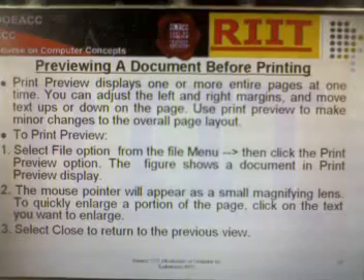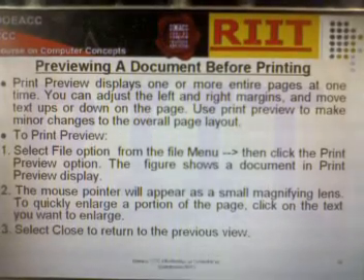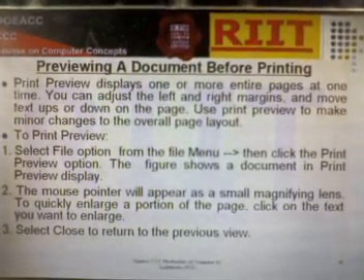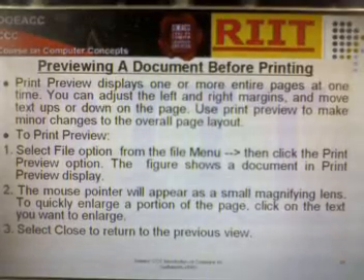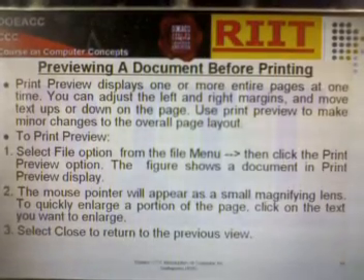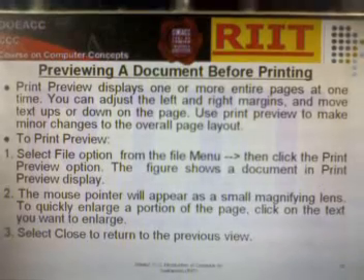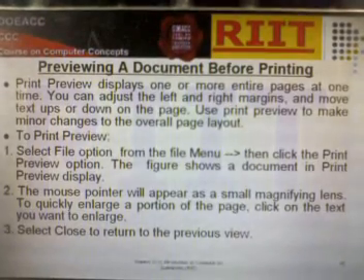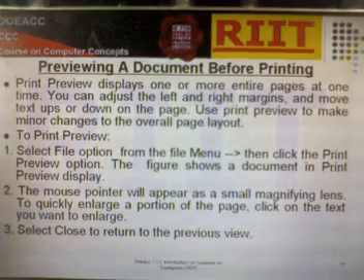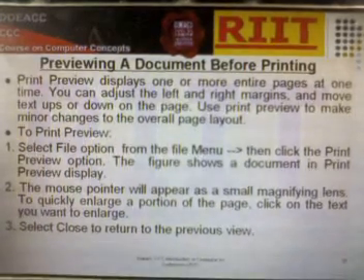Previewing a document before printing. Print preview displays one or more entire pages at one time. You can adjust the left and right margin and move text up or down on the page. Use print preview to make minor changes to the overall page layout.